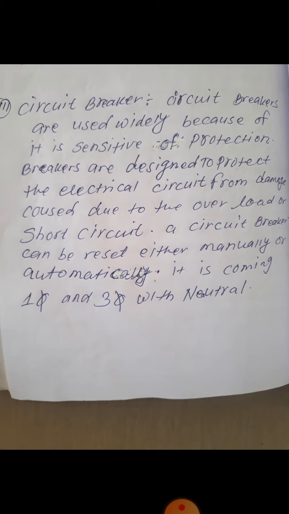There are two types of circuit breaker. One type is manually on and off, and the other type is automatic on and automatic off. So for reset, some are automatic reset and some we can reset by hand. Half trippable also.